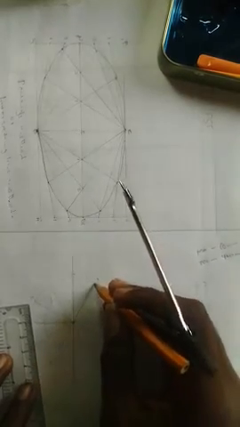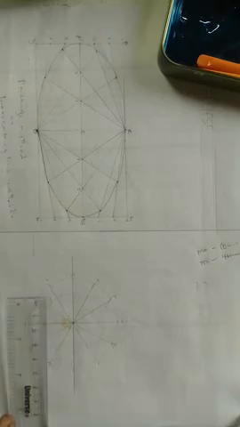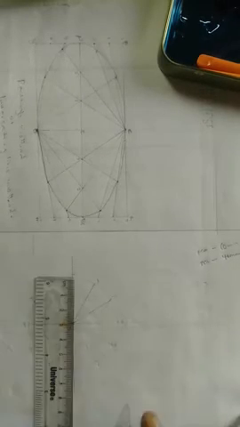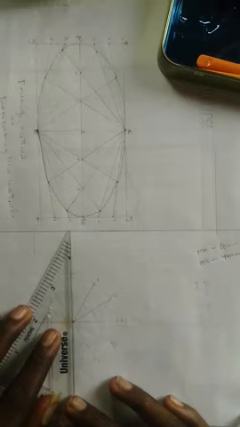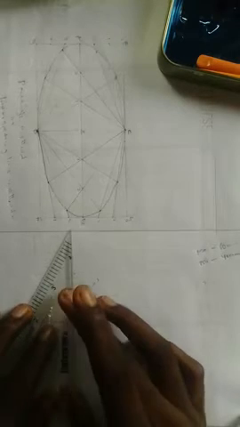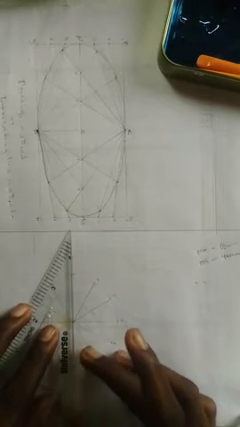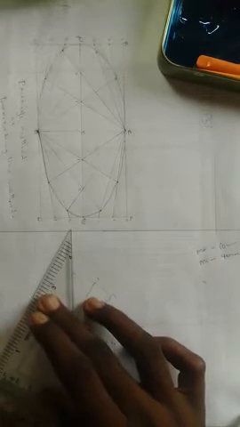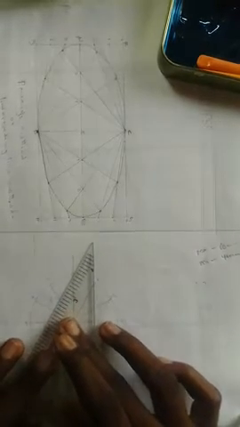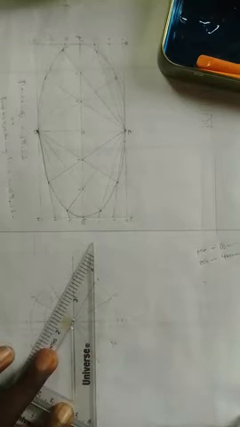So I'll start from 1. I'm drawing a vertical line. So now my vertical line must be parallel to the y-axis of my circle.